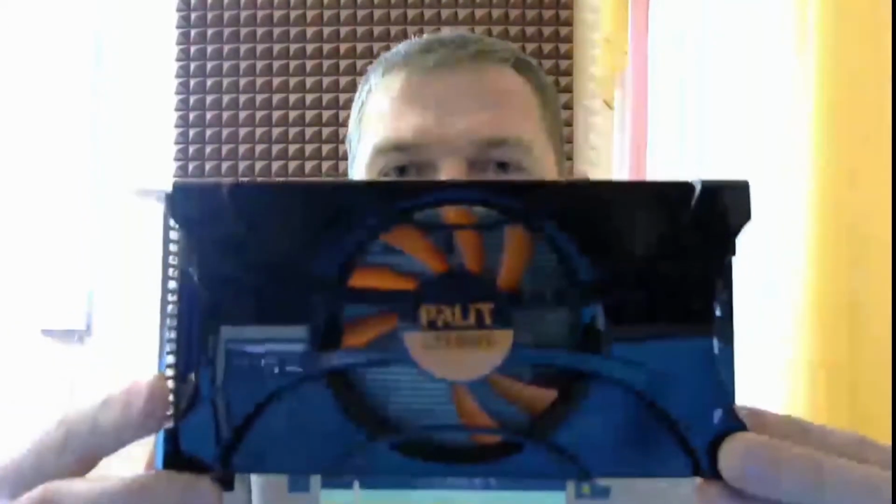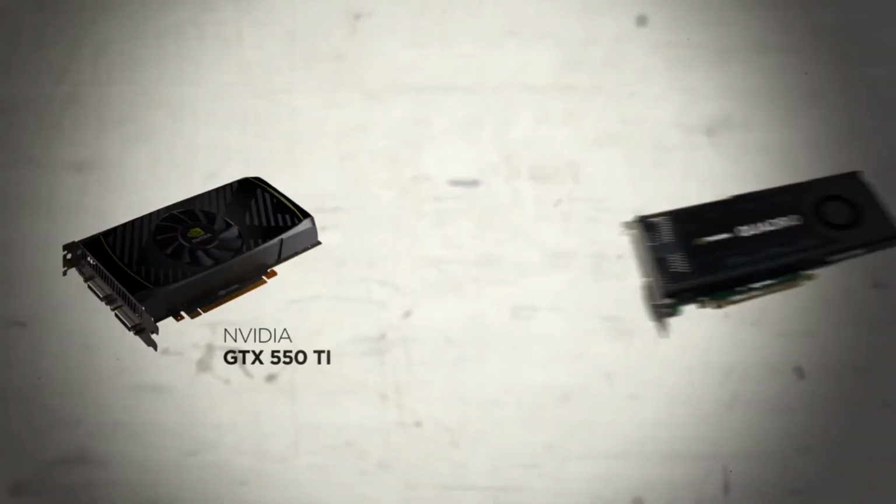My name is Arkady Chumakov, and today I'm going to show you the difference between Quadro K4000 and GTX 550 Ti. I will test them in Adobe After Effects, Adobe Premiere, Adobe Media Encoder, Cinema 4D, and AutoCAD. And actually I want to figure out, does Quadro worth money you spent for it?